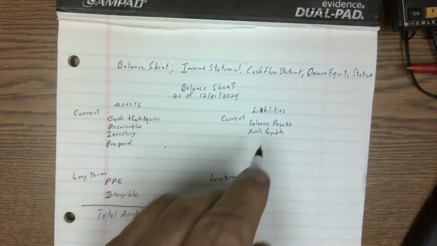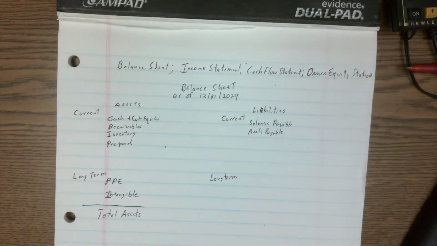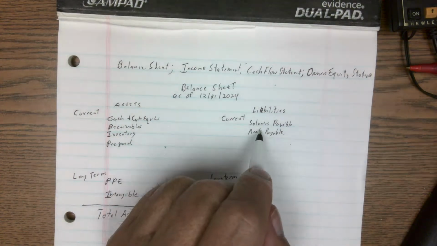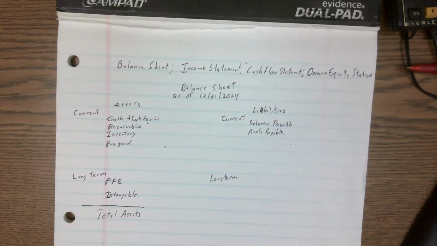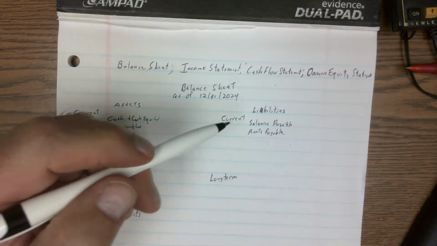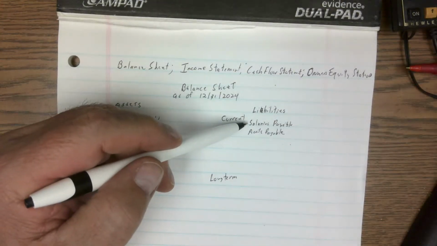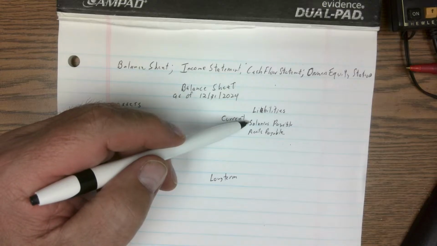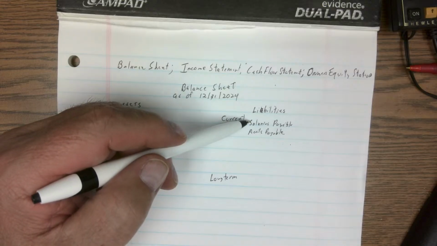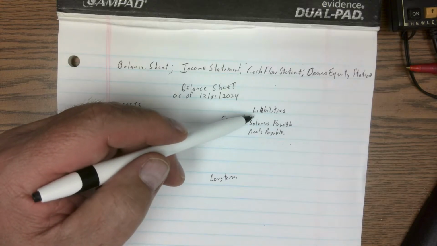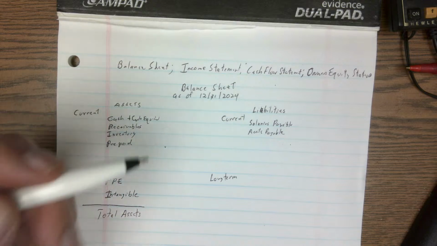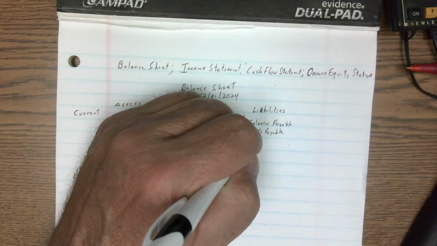Remember, when you have a receivable, somebody has to have a payable, right? And so you're going to have payables, accounts payable, and these are usually listed in the order of how fast they will be satisfied. You could have utilities payable.